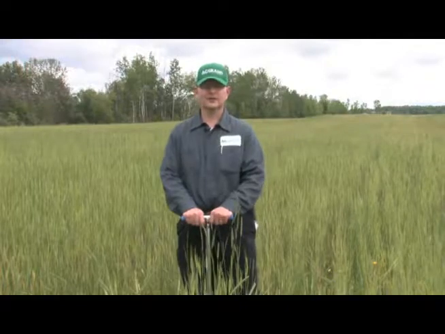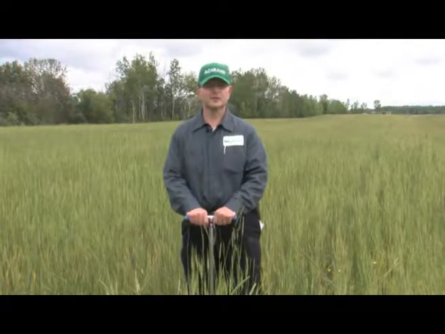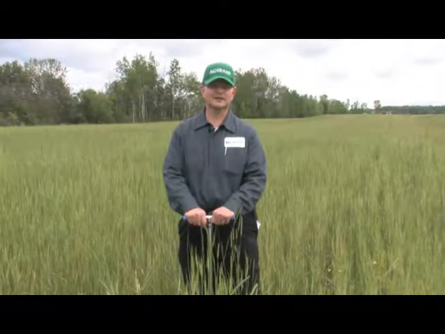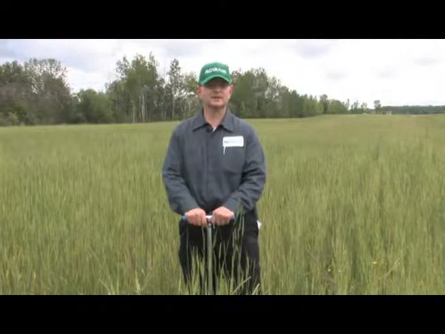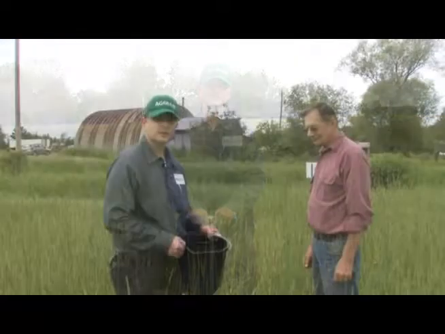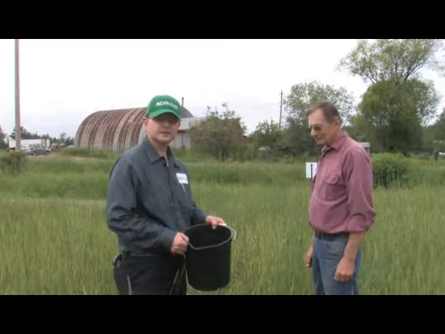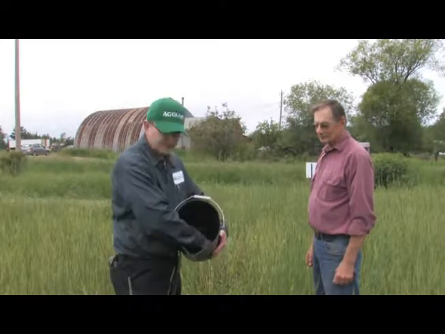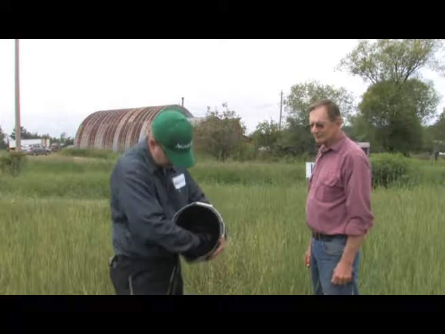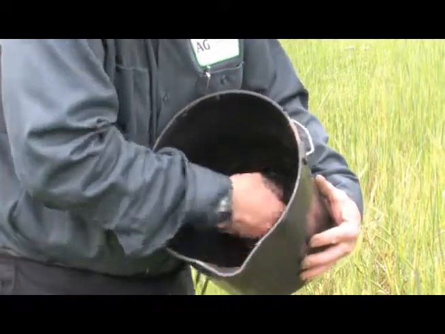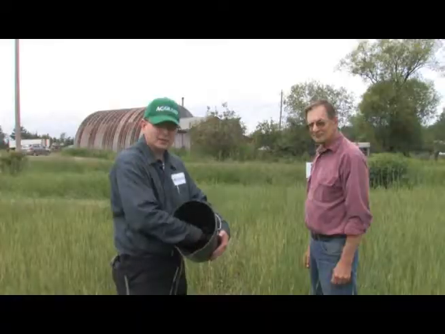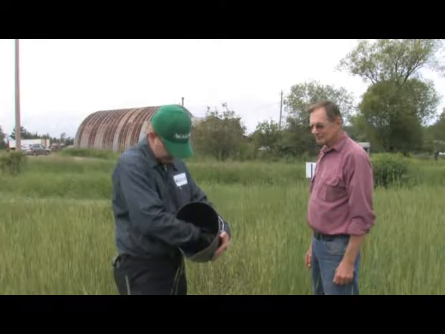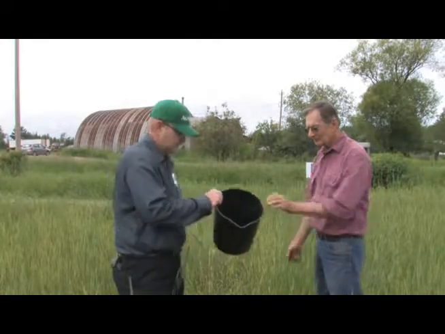Now that we've shown you how to take a soil sample, for the most accurate results, we recommend taking at least 15 points in a grid-like pattern. Once we obtain the 15 samples throughout the field, we put them in the bucket, and then we mix it very intimately to get the best sample possible to be shipped to Midwest Labs.